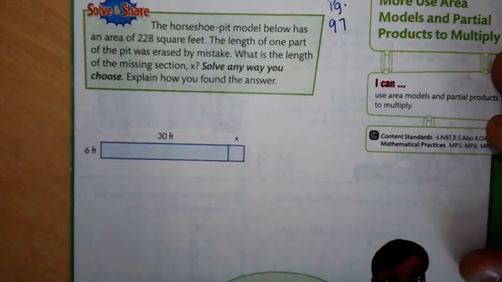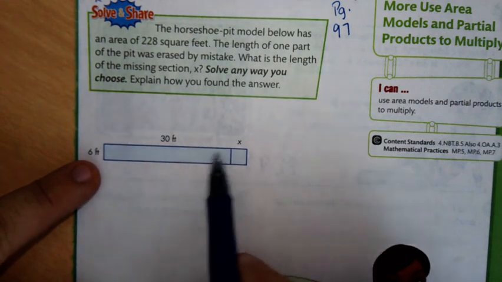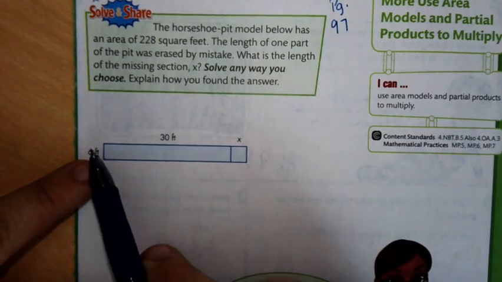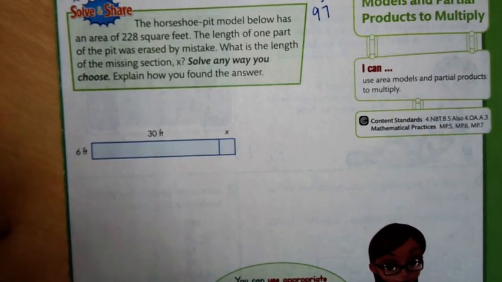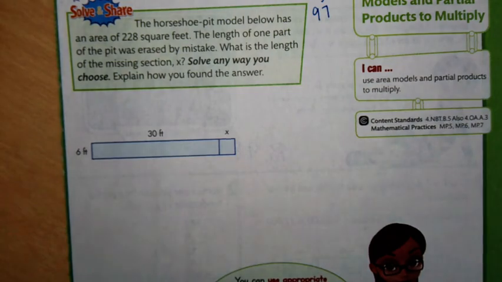Now remember, when we have an area model, all that means is that we are taking a number, breaking it into each of the place values, and then multiplying it by what's on the side. Let's take a look at this one right here. It says a horseshoe pit model below has an area of 228 square feet. The length of one part of the pit was erased by mistake. What is the length of the missing section? Solve any way you choose.